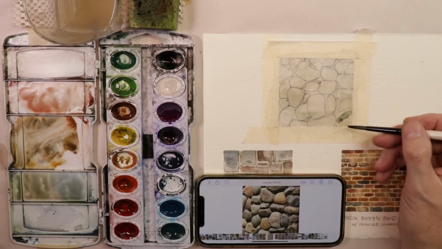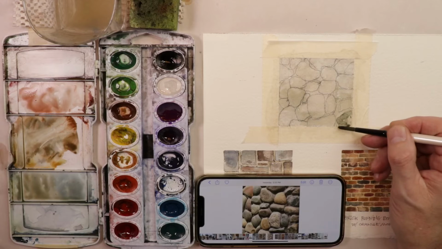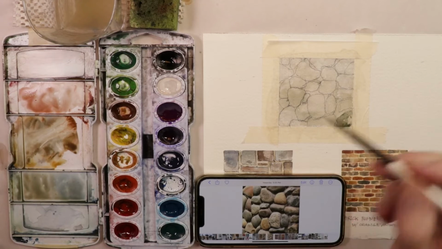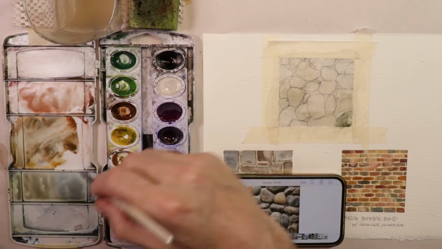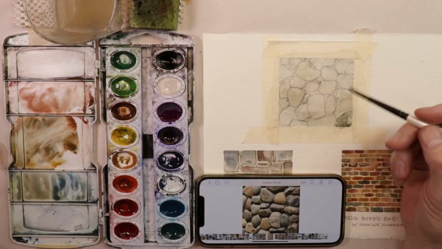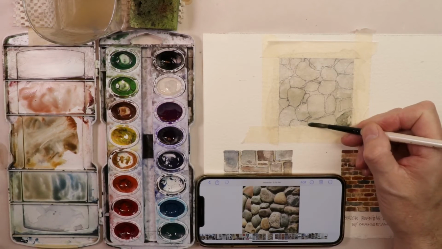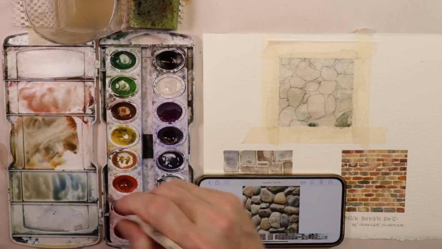and it'll be an easier time if we keep ourselves disciplined, make sure we let this stuff dry. And you can do your darks and your lights too at the same time, I think. That won't be a problem.